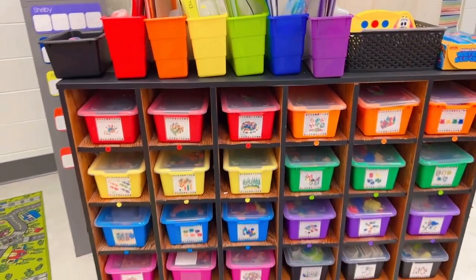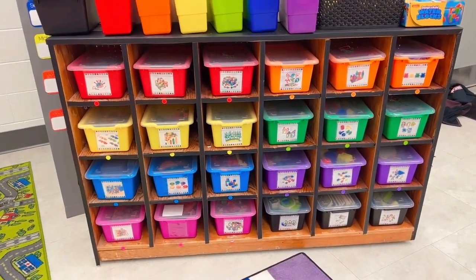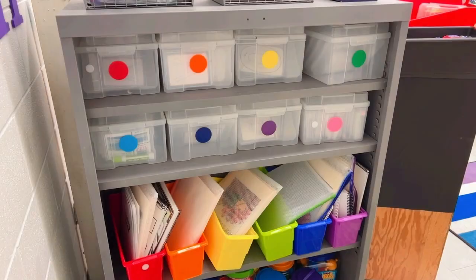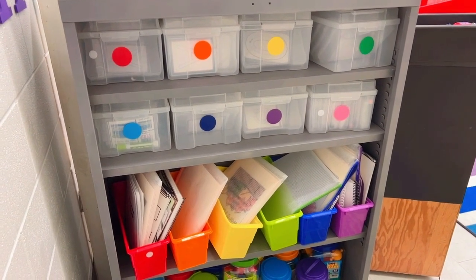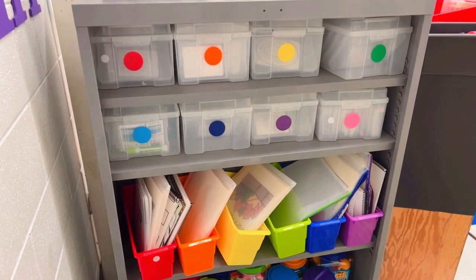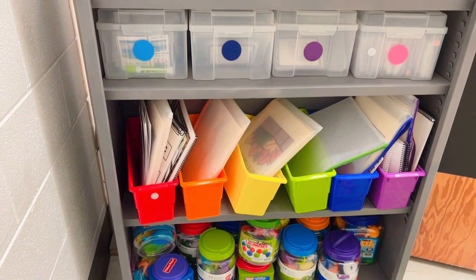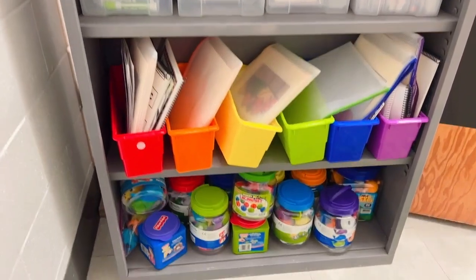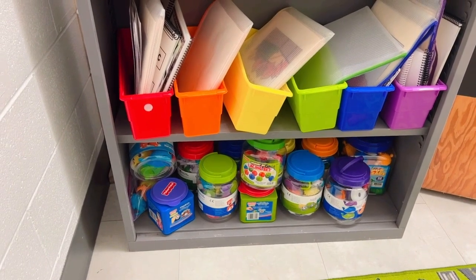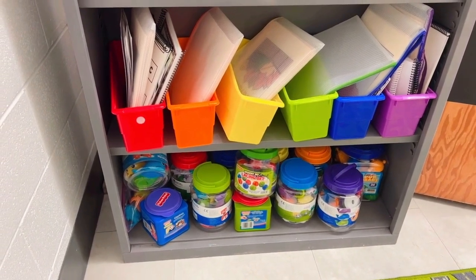And then down below, we have our choice bins that are also color coded that students may choose after independent work. This is our independent work shelf. It's color coded once again. So the red student will pick the red bin for the task cards and then the red bin below for adaptive books that are already leveled and just for them. And then they will pick from the third shelf, and that is a fun, hands-on, manipulative learning task.